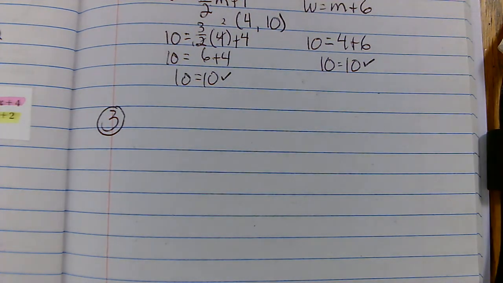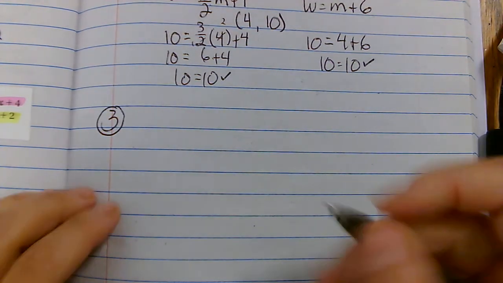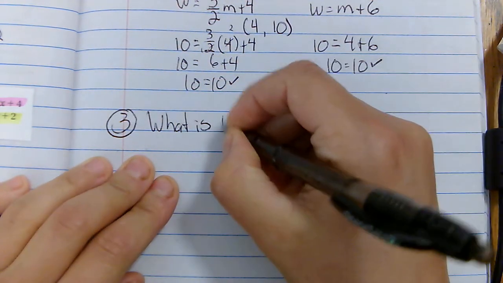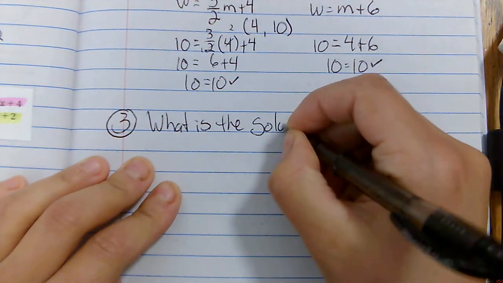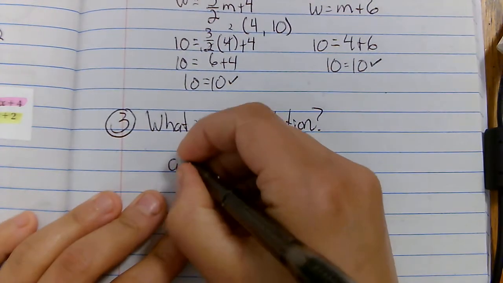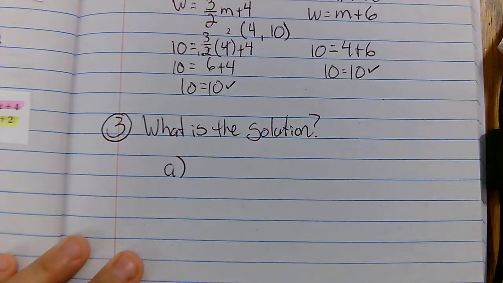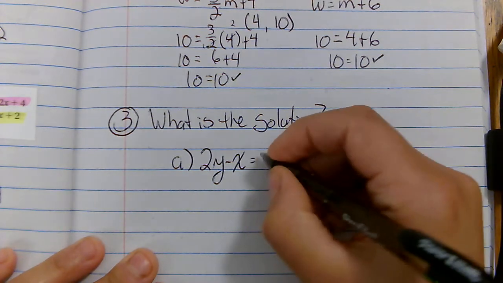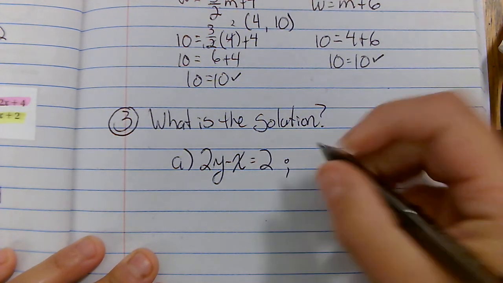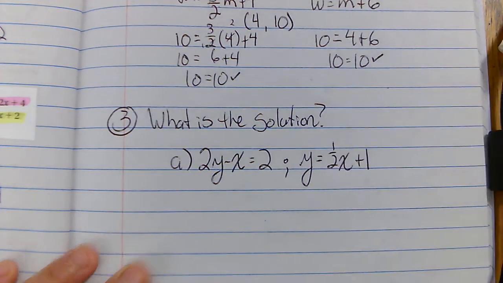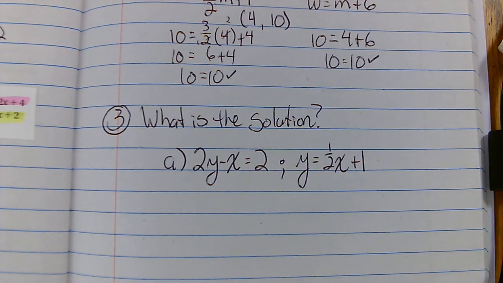Okay, I am back. So we are going to get started on the next part. And I've written a number 3, and we're going to put what is the solution. Alright, so let's start with this one. I'm going to write down 2 equations. We have 2y minus x equals 2, and y equals 1/2 x plus 1. Okay, so we are going to graph both of these.